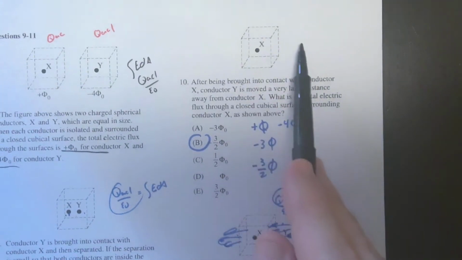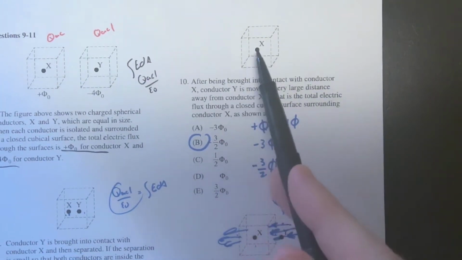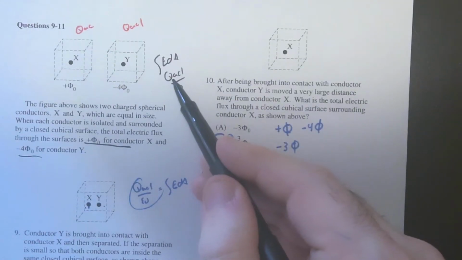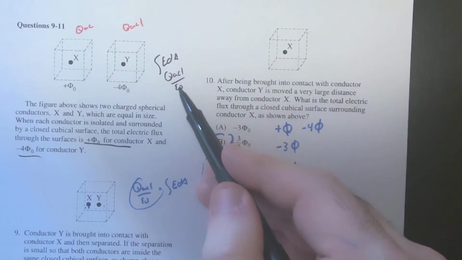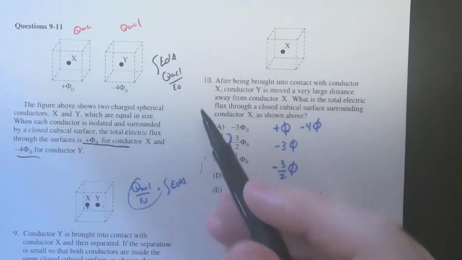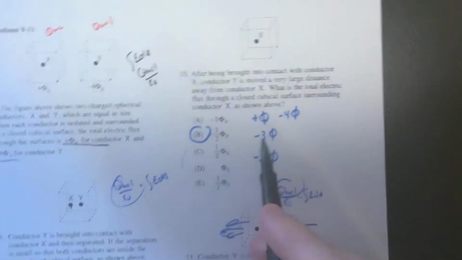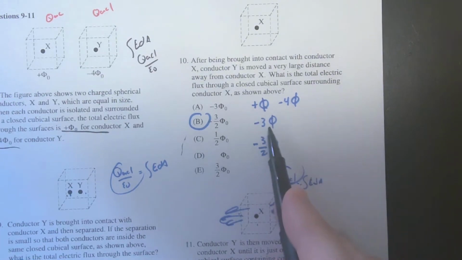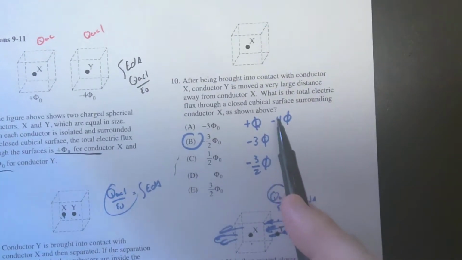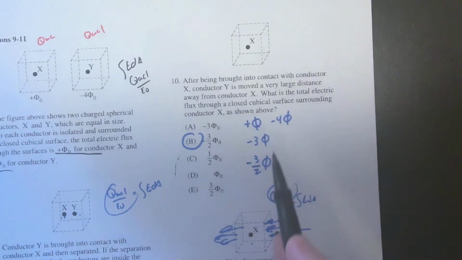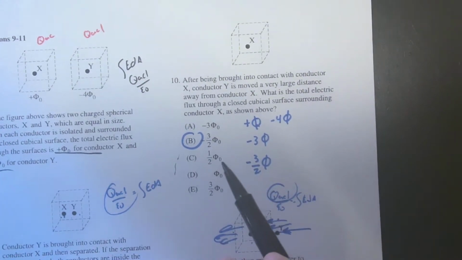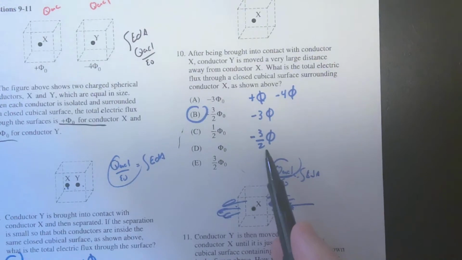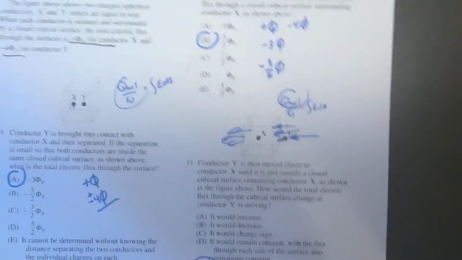Number 10, they touch, and now you surround X. Well, X is going to change now. Since this is equivalent to flux and epsilon is a constant, you can think of the system as having positive flux and negative 4 flux, total of negative 3 flux for the system, as we found earlier. And if they touch, you're each going to get half of that. It's kind of like charges. If 2 charges touch, you each get half of the total charge. So that means they're going to get this much flux afterwards, which is B.